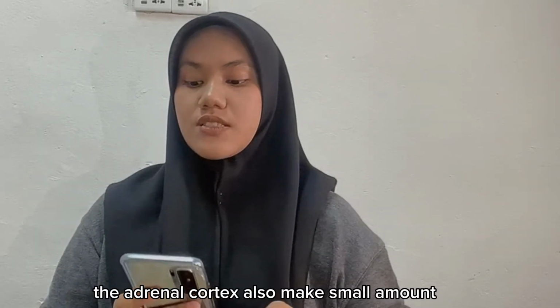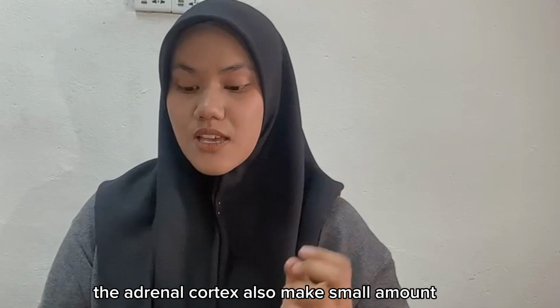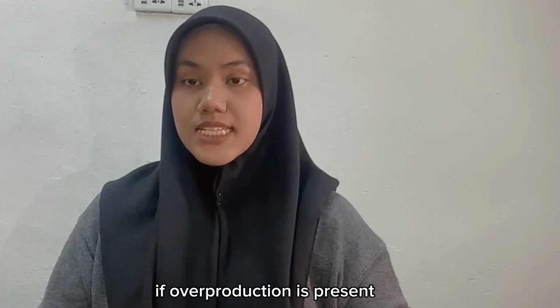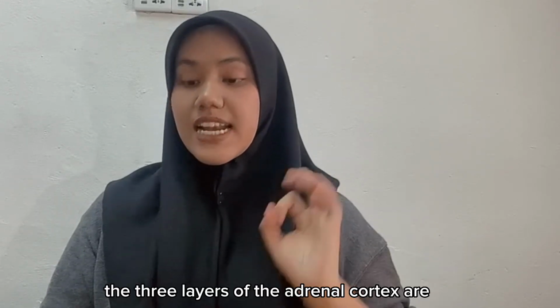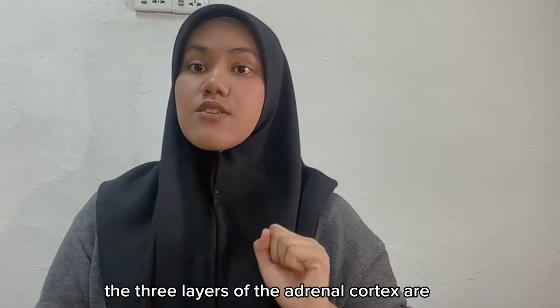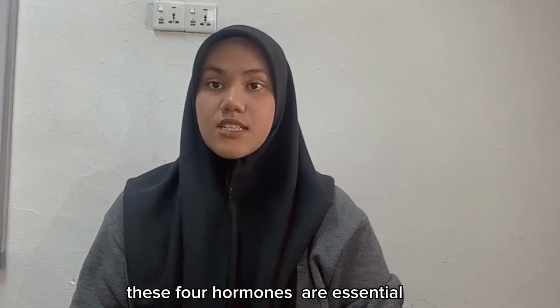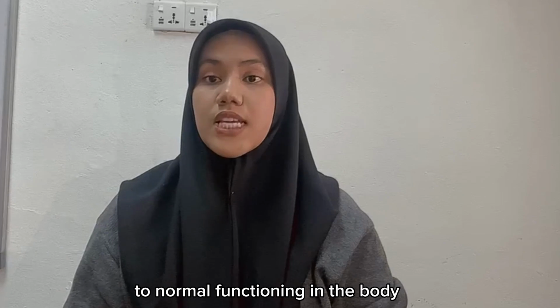The adrenal cortex also makes small amounts of sex hormones, but this only becomes important if overproduction is present. The three layers of the adrenal cortex are this, and this. These hormones are essential to the normal functioning of the body.